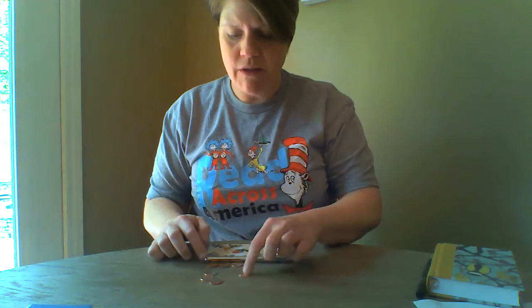Make sure when you're putting your pennies next to your objects that you're not laying them on top of each other and that you're not leaving any space, because if you do that, then your number might not be accurate. And you can see I'm not leaving any gaps.